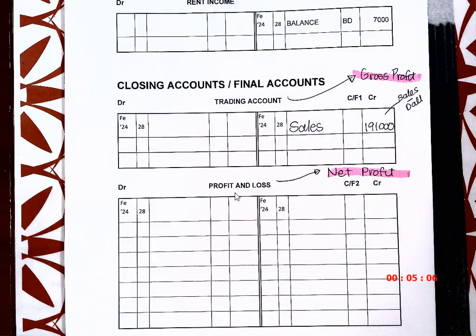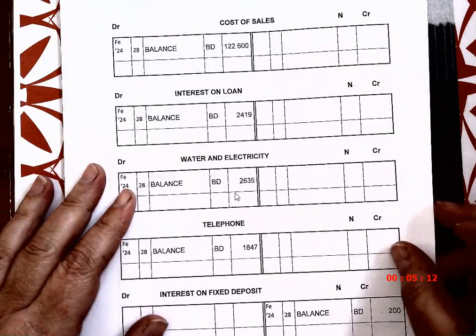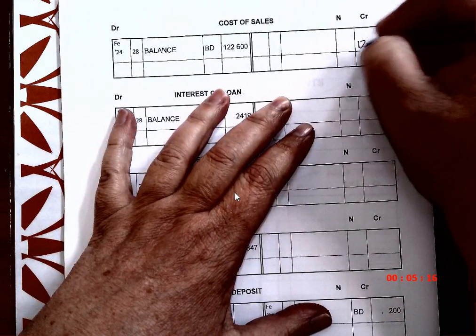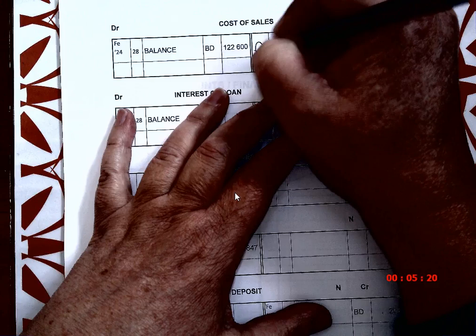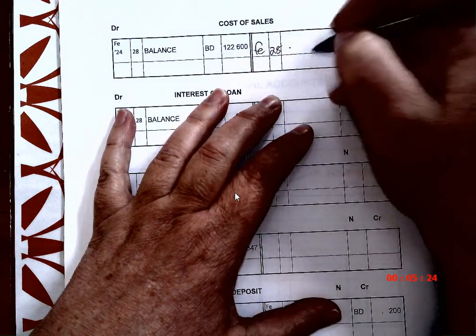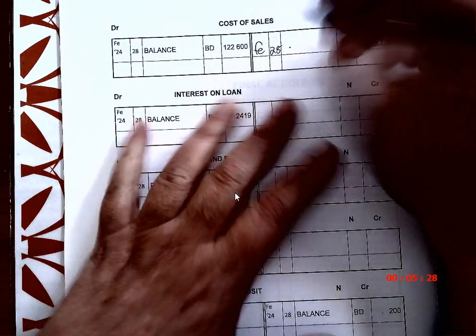Okay? So now let's see. What side is cost of sales? I'm going to put it on the credit side. And what will I write? What am I going to write here? Trading account. Now, I will tell you, we can abbreviate it like this.